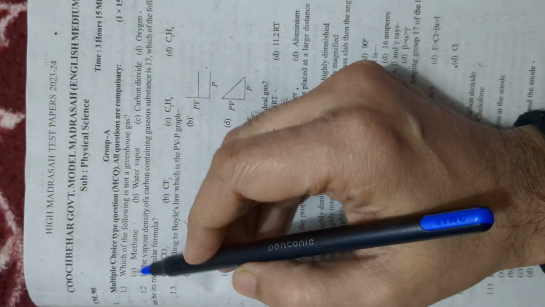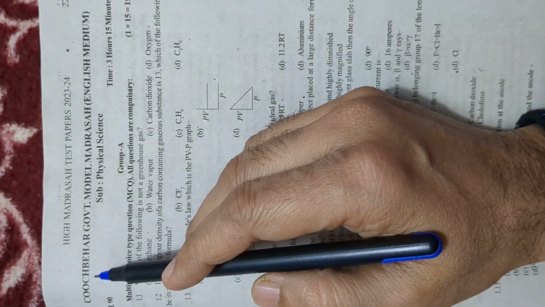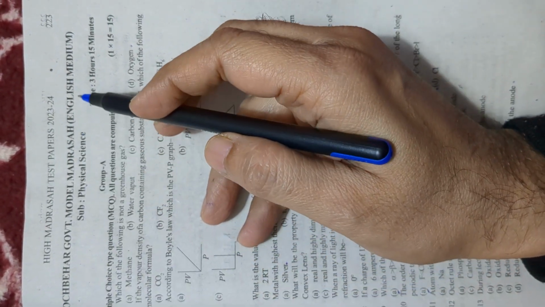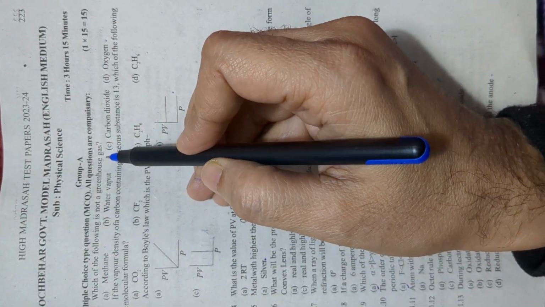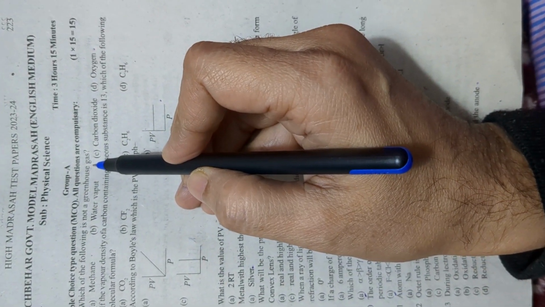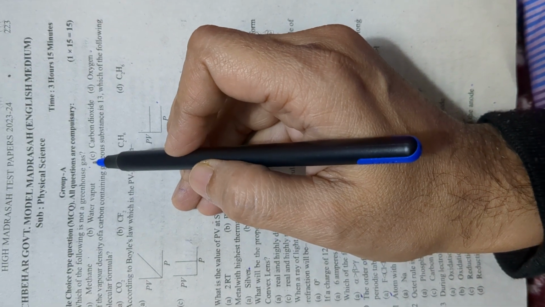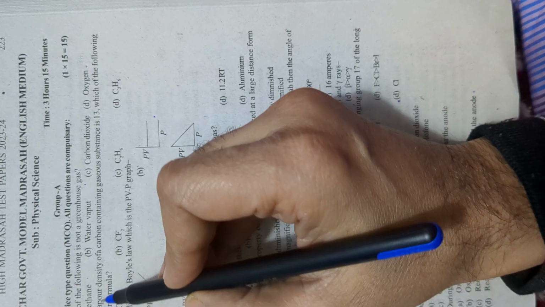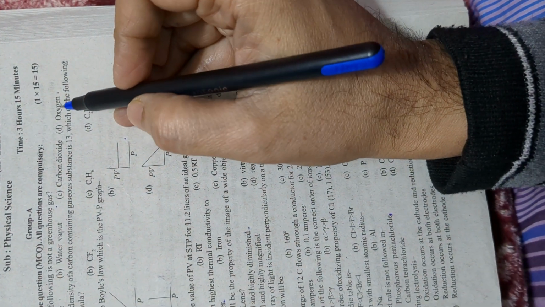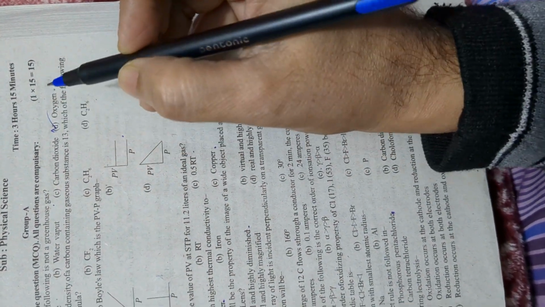See, at first, the name of the school is Coochbehar Government Model Madrasa. The first question is, which of the following is not a greenhouse gas? Keep it in your mind that only two gases are not greenhouse gases: one is nitrogen, another is oxygen. So find which one of these two is present, oxygen.